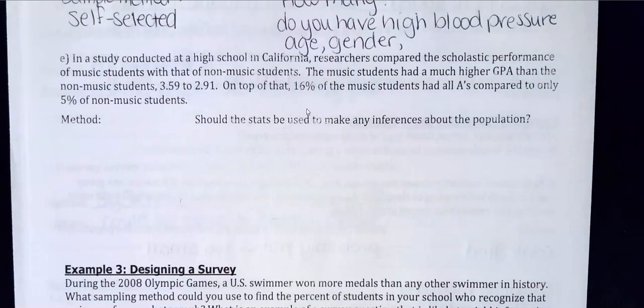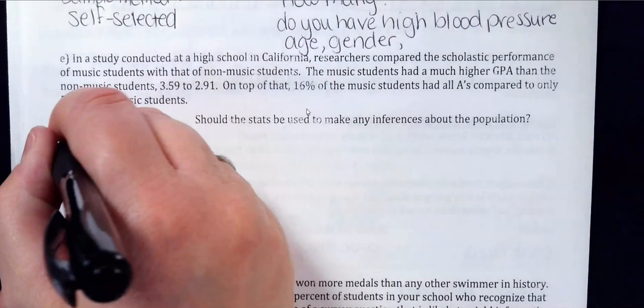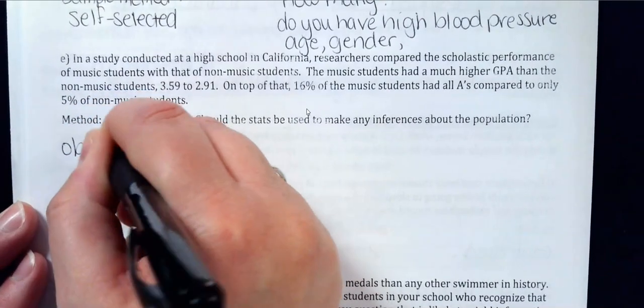This is just observation. It kind of feels like splitting people into groups because there's music people and non-music people, but we're not imposing a treatment on either one of them. We're just observing their GPAs and how many A's they have. So this is just observational.